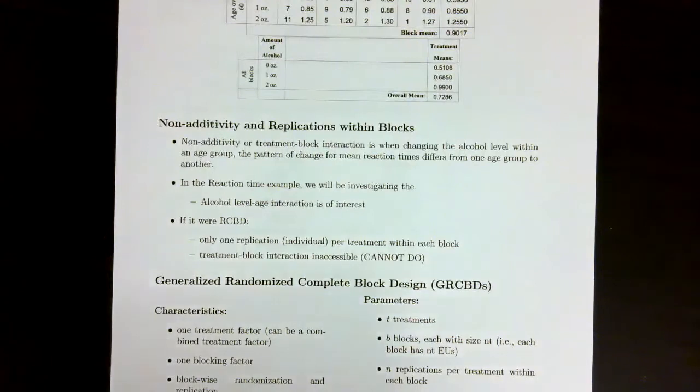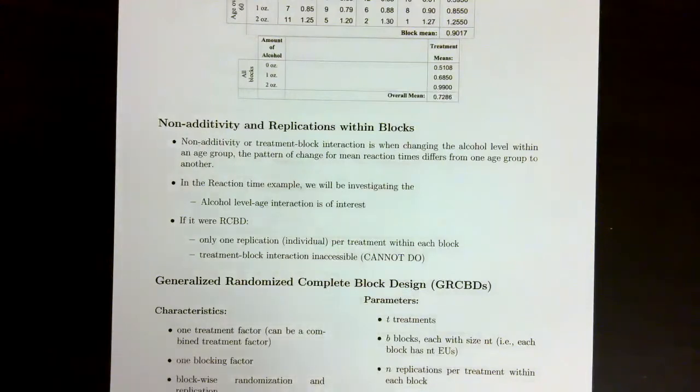Non-additivity, or treatment-block interaction, is when you change the alcohol level within an age group and the pattern of the change for mean reaction times differs from one age group to another. So the effect of alcohol changes based on your age group, and our reaction time will be investigating the alcohol level-age interaction if it's of interest.